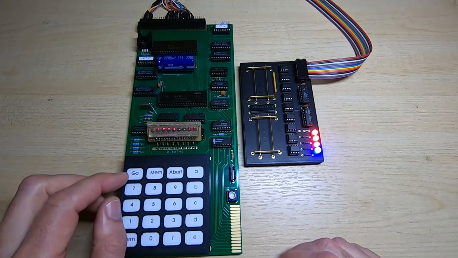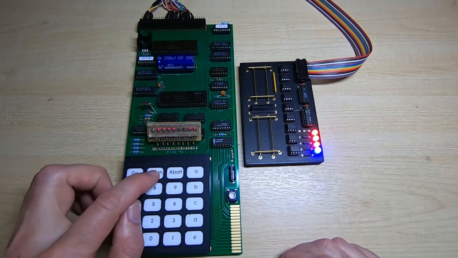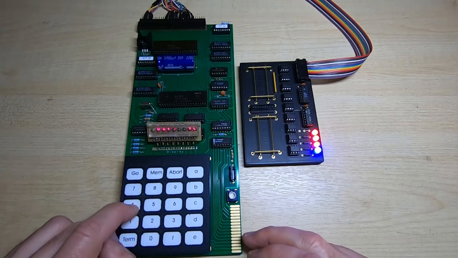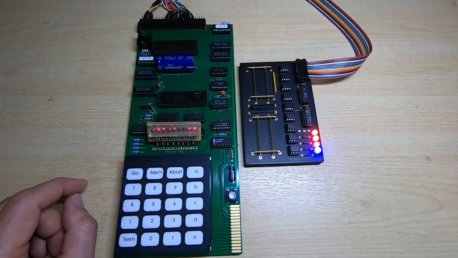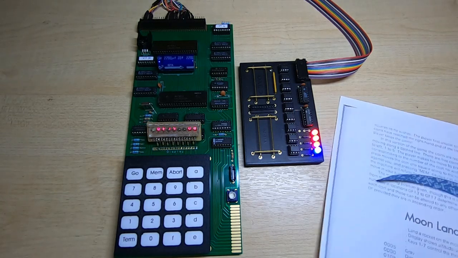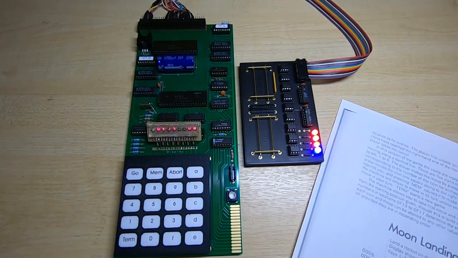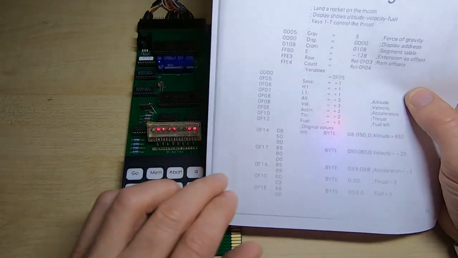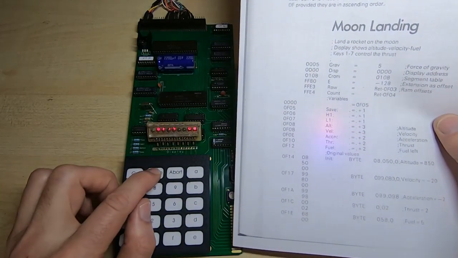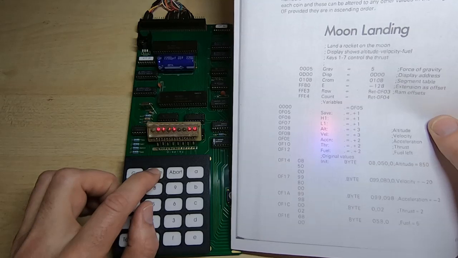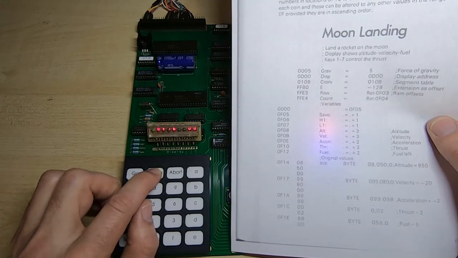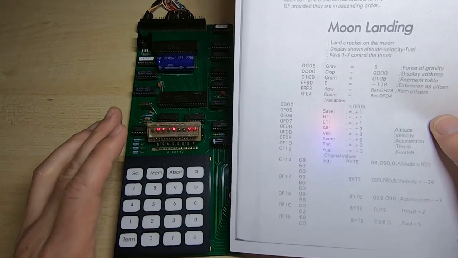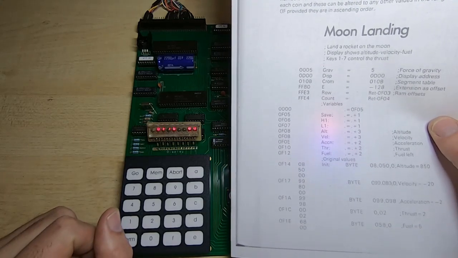We can now examine the memory that we loaded the program to. So if we look at that and compare that to what the data should be, we see that the first byte should be 08, and it is indeed 08, and if we scroll through the rest of the bytes we'll see that 50 is correct, 0, 99, 80, etc. So we've now loaded the moon landing game from tape.